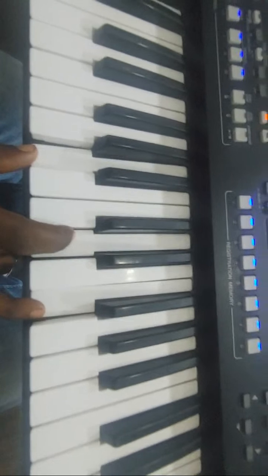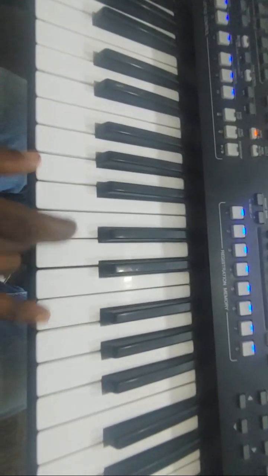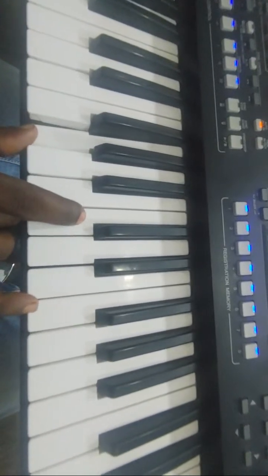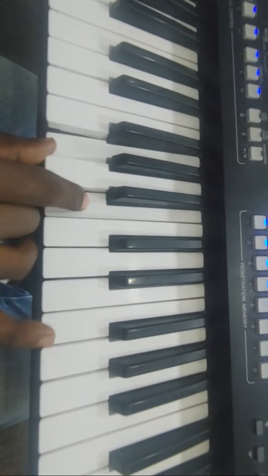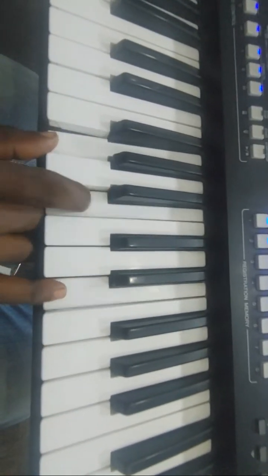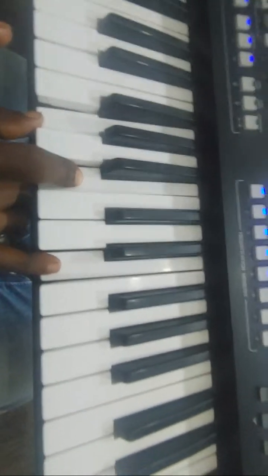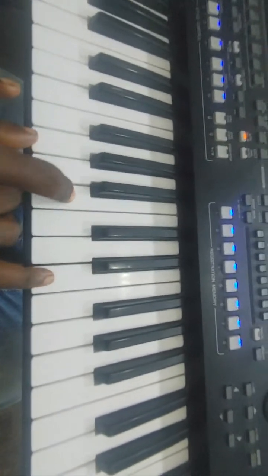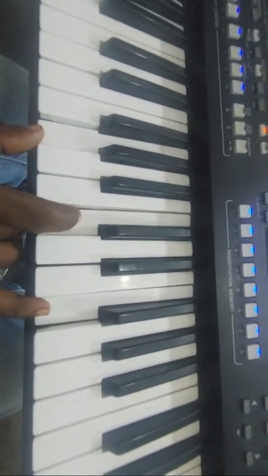So let's see how we will get our mi now. Mi, I'll go back to sol, ti, mi. I'm using sol, ti, mi. Sol, ti, mi is my first inversion. So I'm using my do as second inversion.